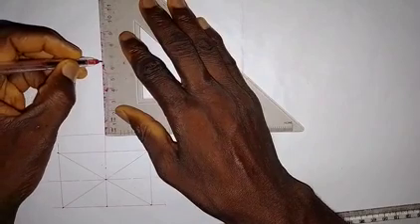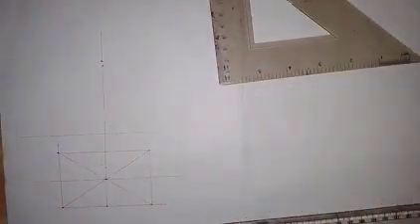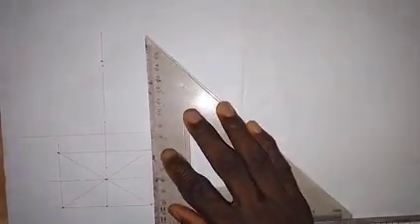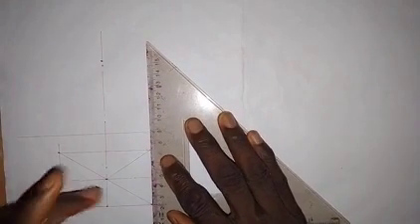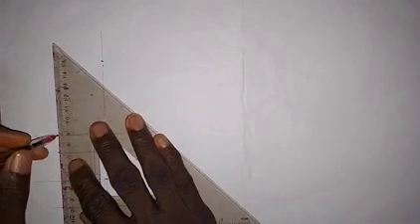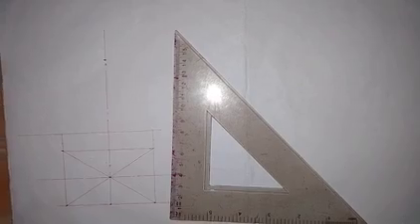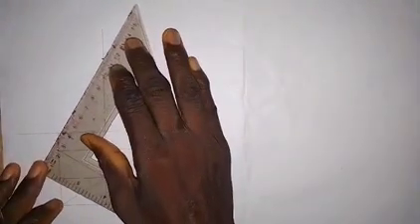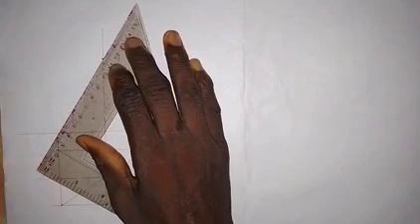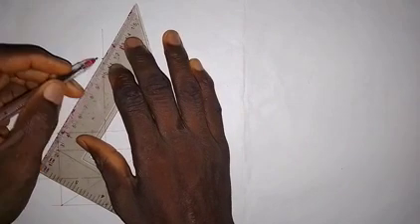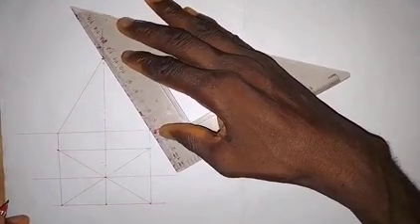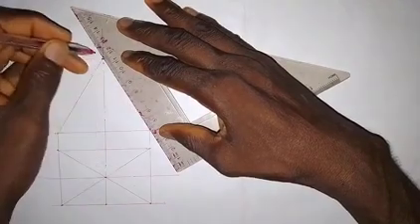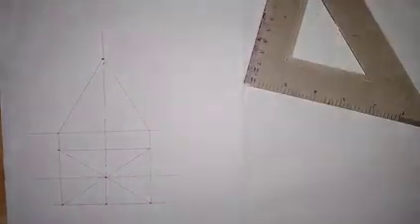So this is 64 millimeters here. Then we connect this point with the apex of the pyramid, and we also connect this point together with the apex of the pyramid.